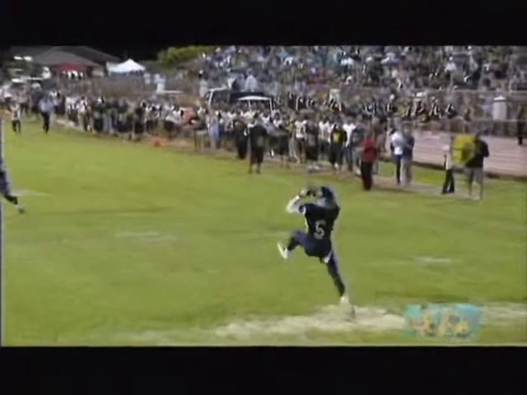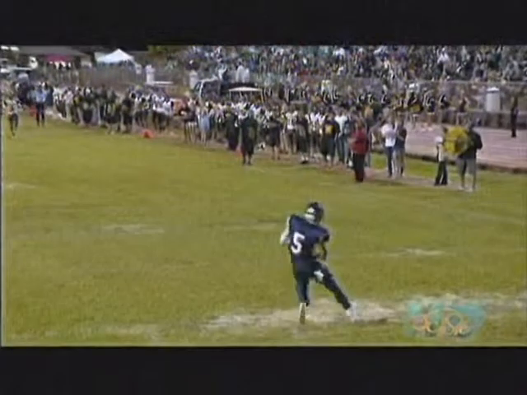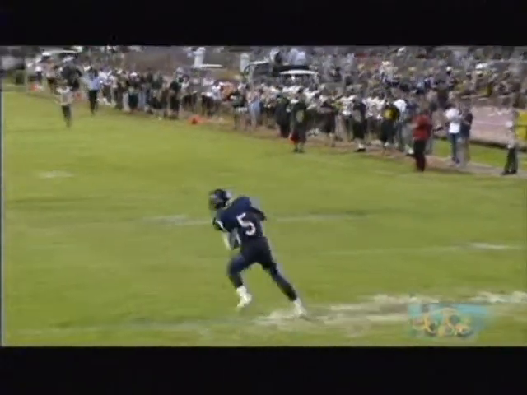Ended up being a spectacular play. He made the right decision. We didn't have to get involved in something that may or may not have been correct because we couldn't see exactly where the ball was, and it worked out just fine.